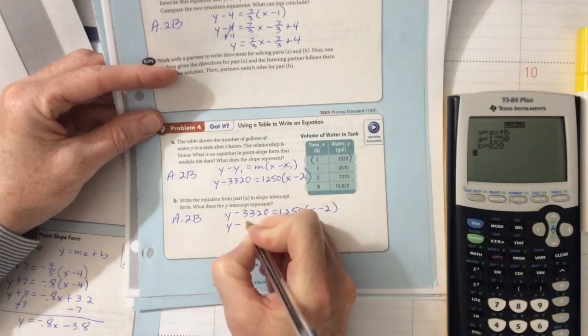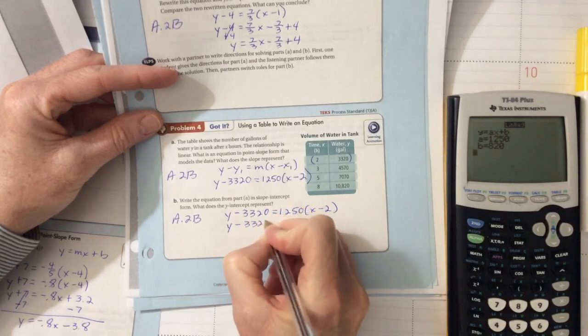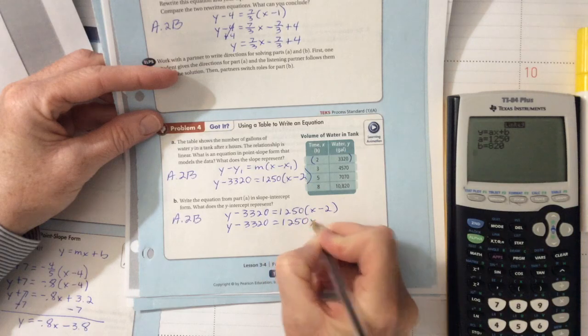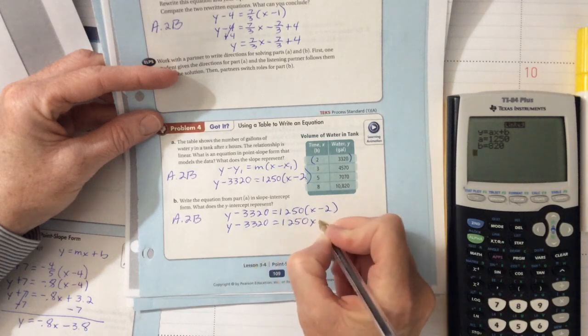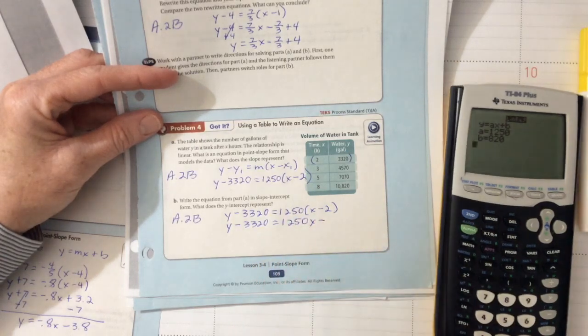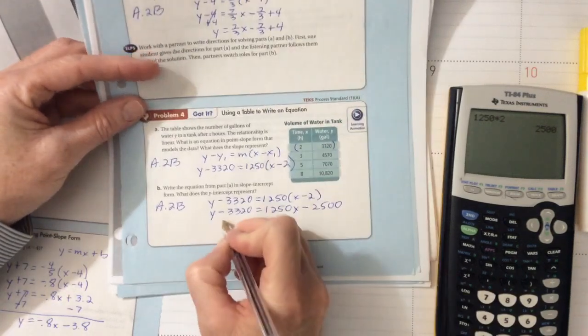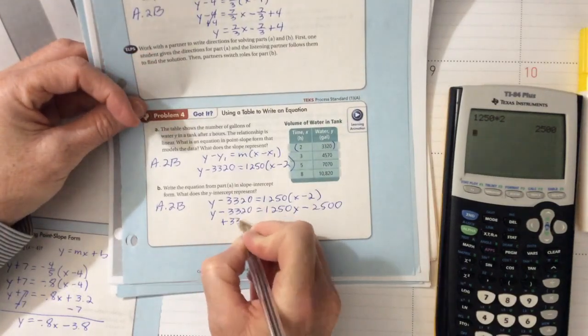So we need to distribute first. That becomes 1250x minus 2,500. So we need to add 3320 on this side.